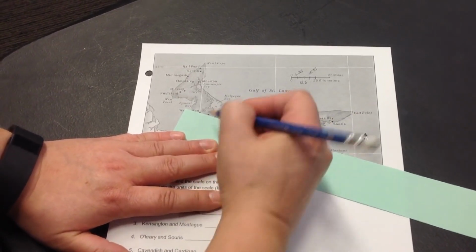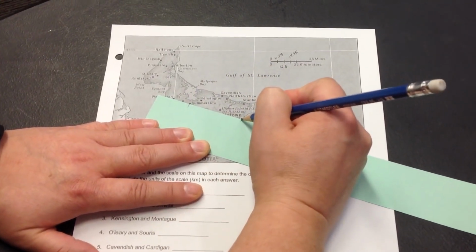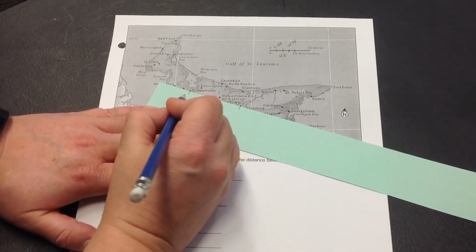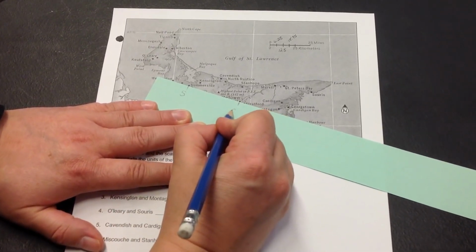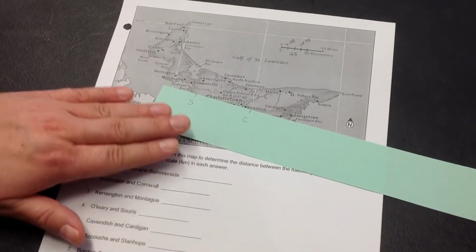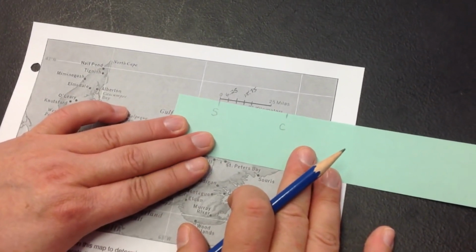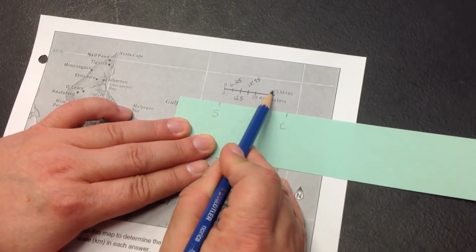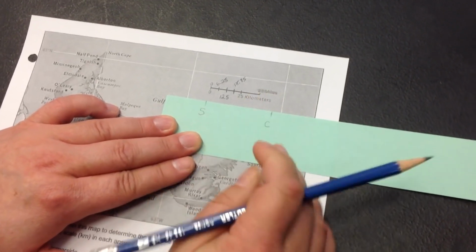The next step is to make a mark that represents each of these places on the slip of paper, like that. The next step is to label each of those spots, S and C. Now we need to use the scale. We're going to slide this paper up to the scale so that the S is on 0. We're using 25 kilometers. We're not going to use 25 miles because we are in Canada and we use kilometers.